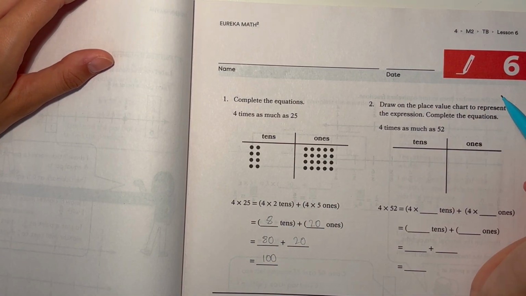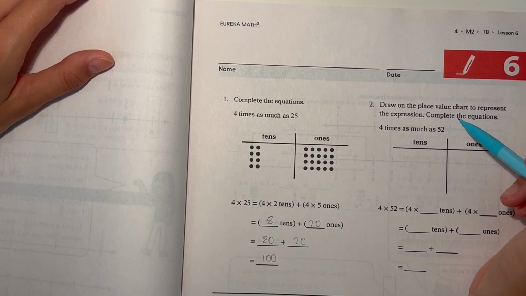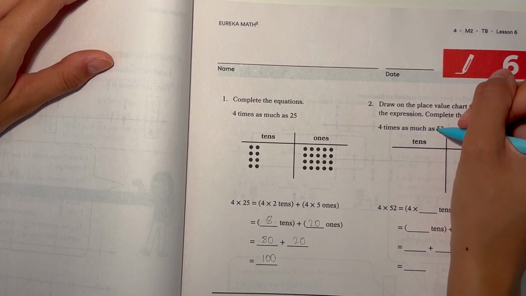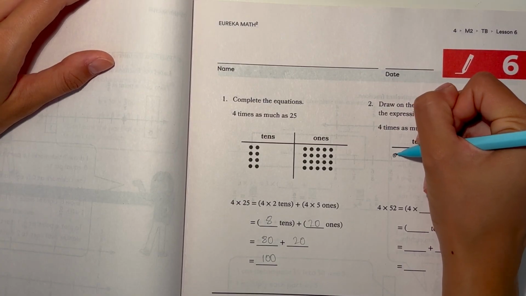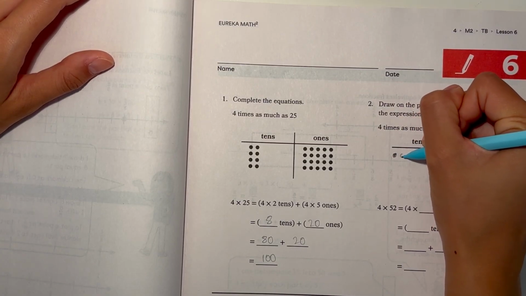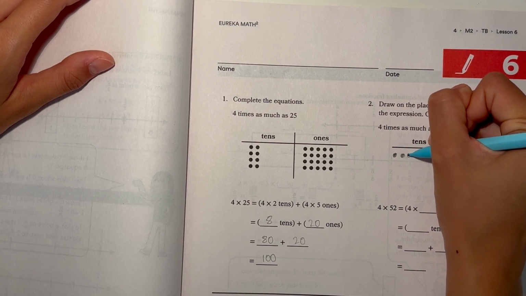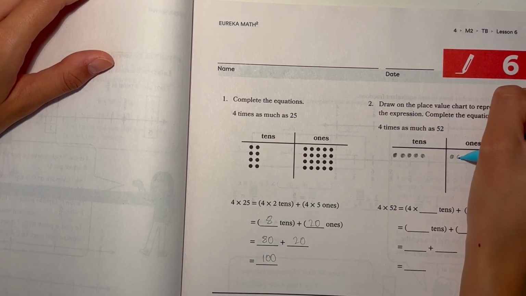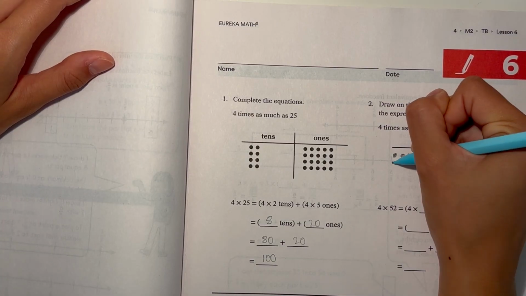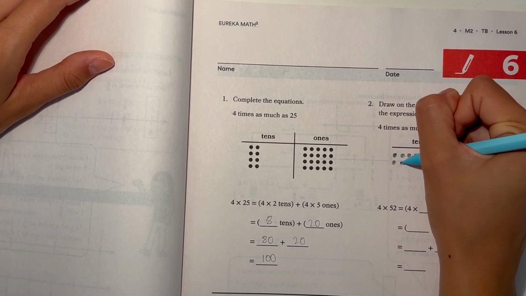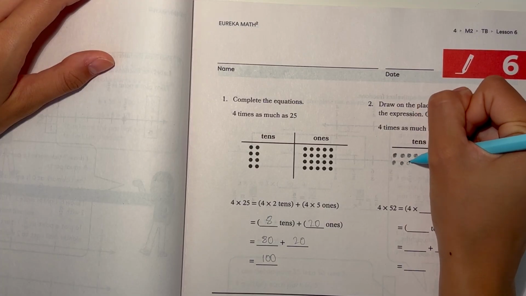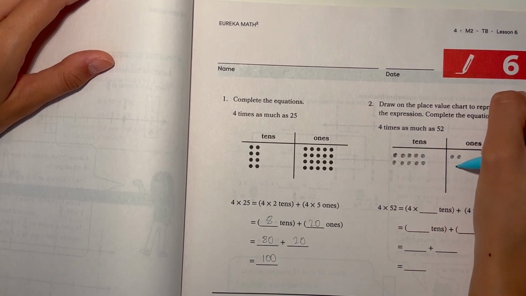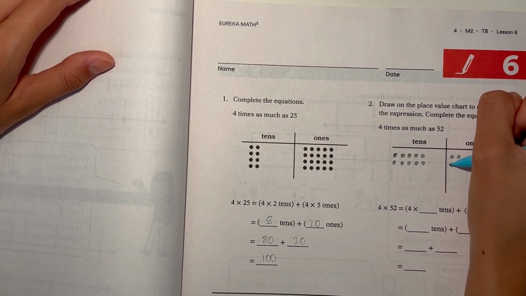Now number 2, draw the place value chart to represent the expression. Complete the equations. Alright, 4 times as much as 52.